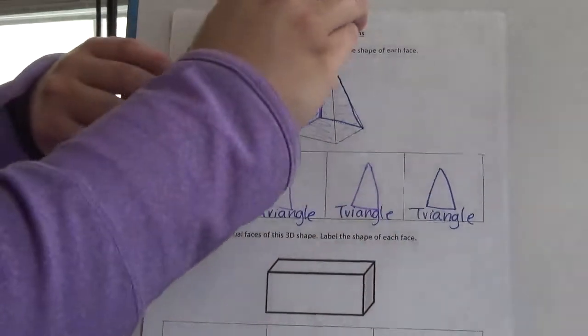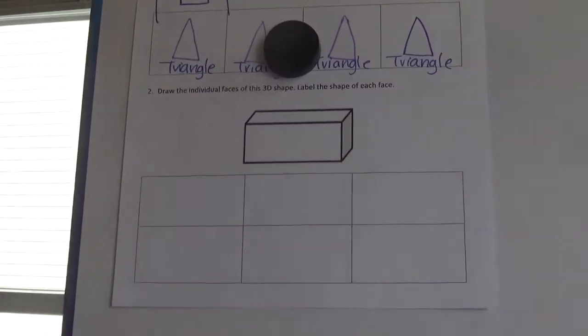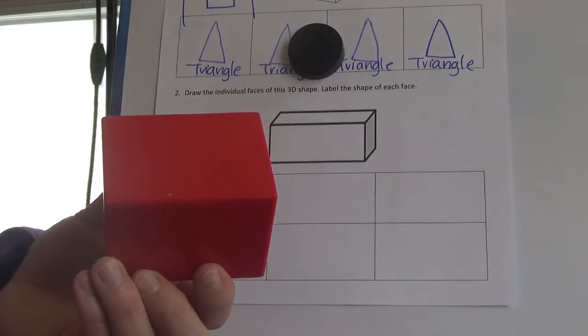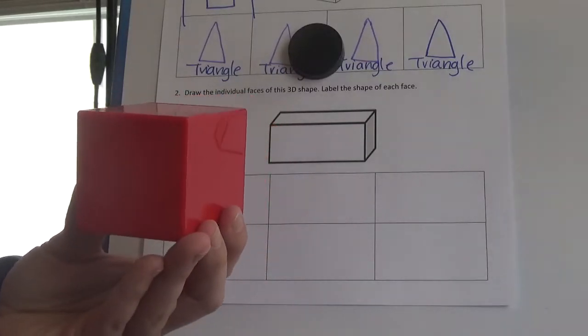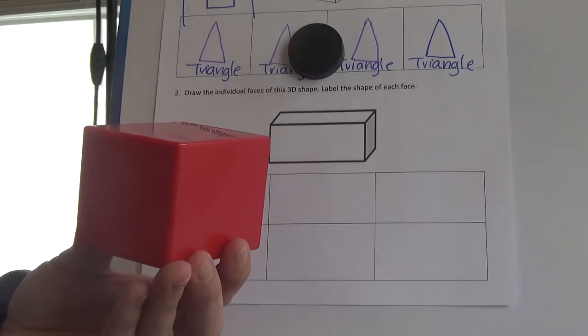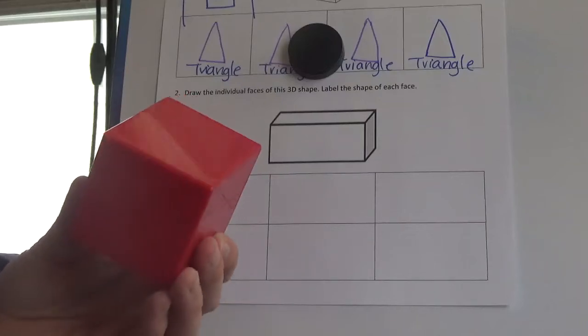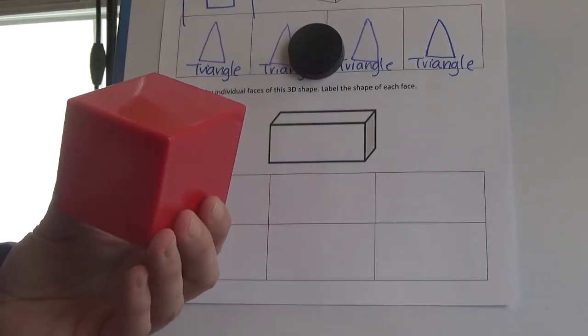Right now I'm going to have you pause the video and do this one by yourself. This is the shape that's pictured here. And I will hold it up while you pause the video so you can see. Hopefully you can see it. This is probably the best angle of it so you can really see the faces.